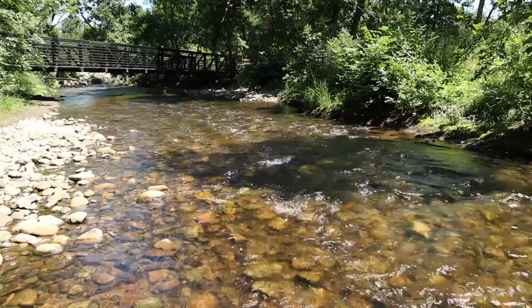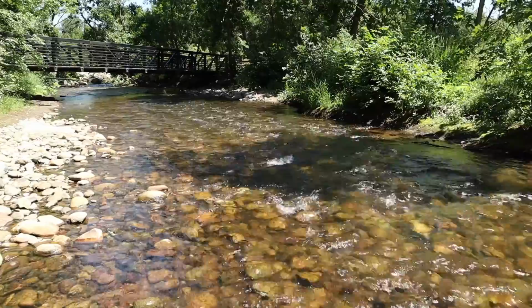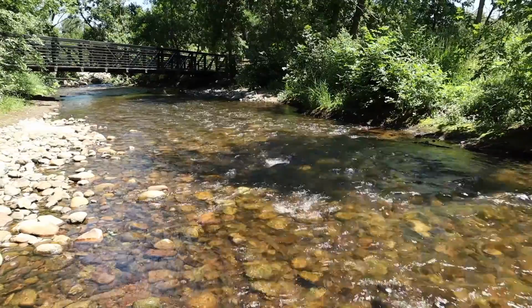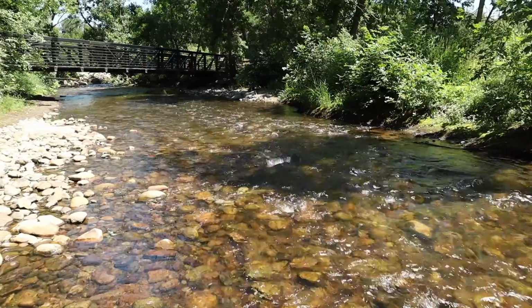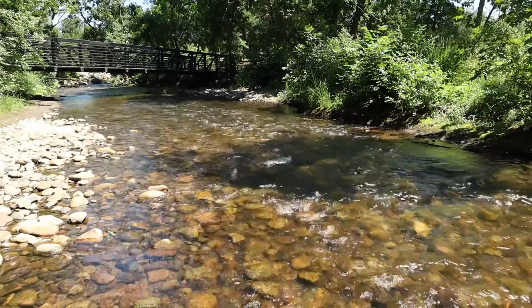I'm again looking east towards the bridge. I'm just close to the bridge. And again, we're getting the sensation of the water coming underneath the camera because I'm actually in the water.